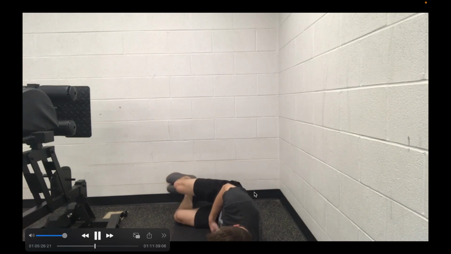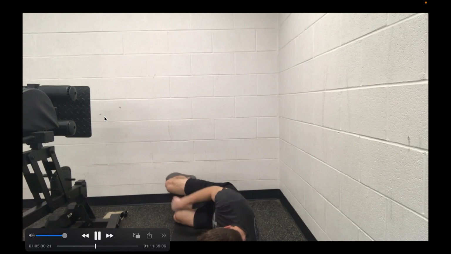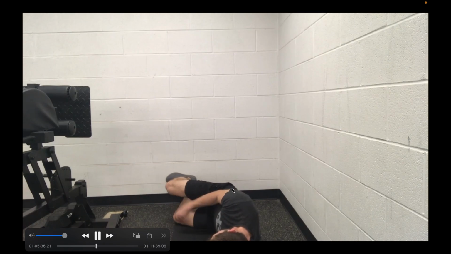I'm demonstrating what we don't want. We don't want to pull it back. We want to push it away and up towards the opposite corner. That hip stays pushed down towards the wall at our feet. From here, we're getting a ton of glute activation.